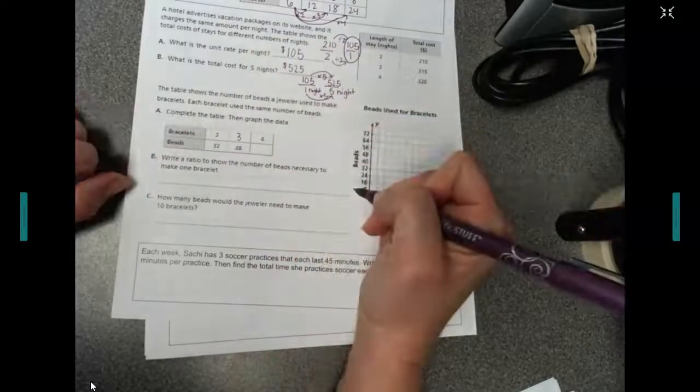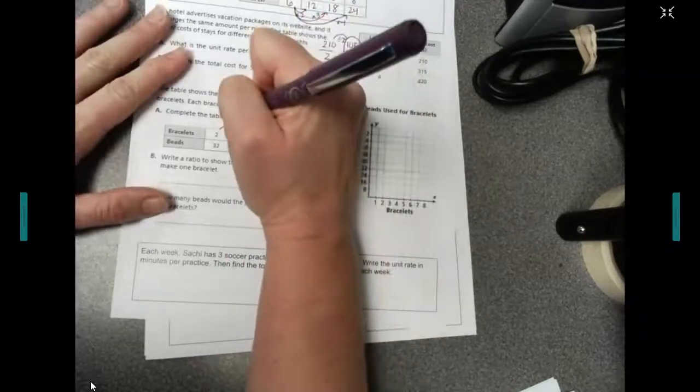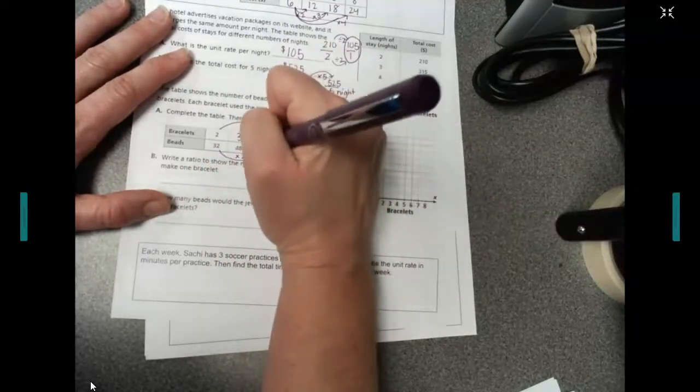The table shows the number of beads a jeweler used to make bracelets. Each bracelet used the same number of beads. So let's complete the table. So 2, 3 would be there, and then 4. So if I look down here, we need to be keeping it equal here. So 2, to get to 4, I have to multiply by 2. So down here, I have to multiply by 2. 32 times 2 is 64.